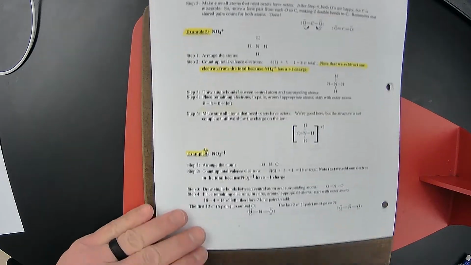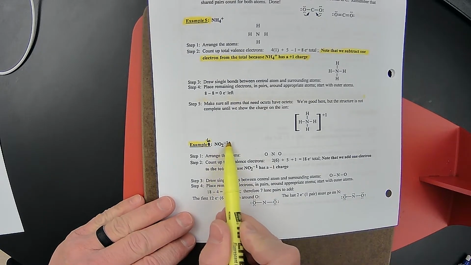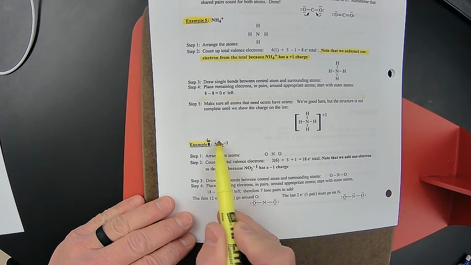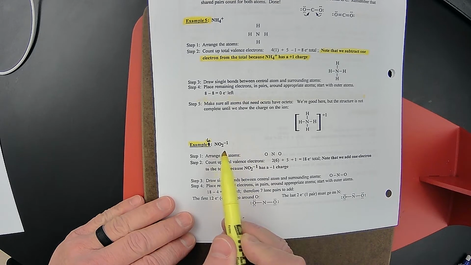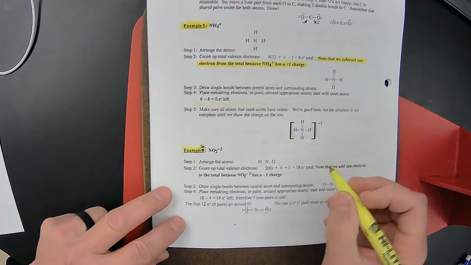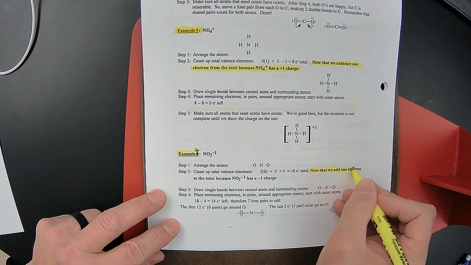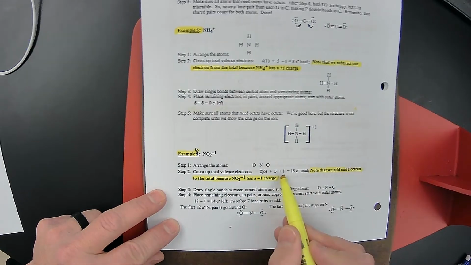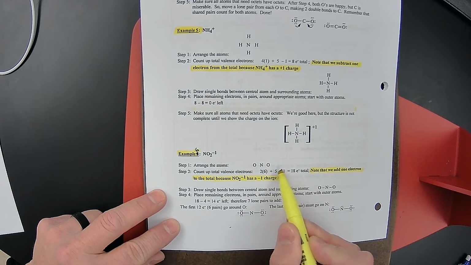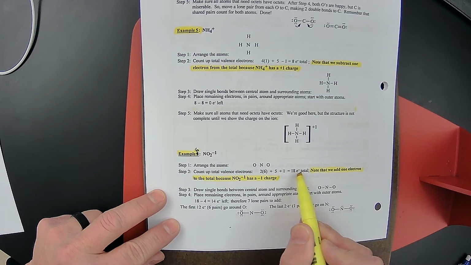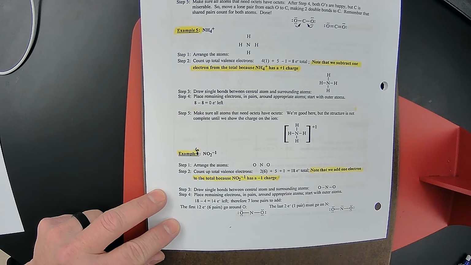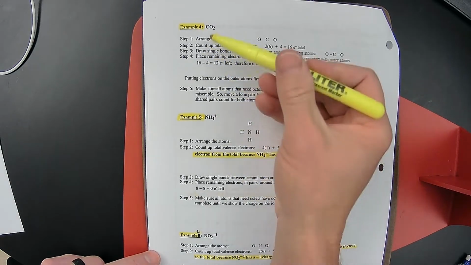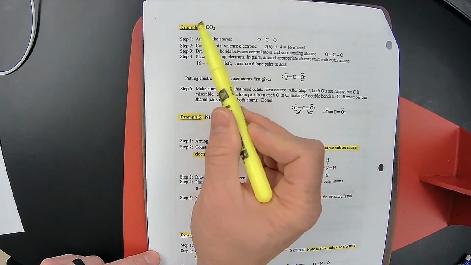Now let's take a look at example 6. Example 6 is NO2 with a 1 minus. That 1 minus means that this molecule, NO2, brings on 1 extra electron in order to get that 1 minus. So in this case, we have to add the extra electron because of the 1 minus charge. So here, they put a plus 1 here in order to get 18 total electrons. So once again, 3 more examples. This one we previously did in our notes.